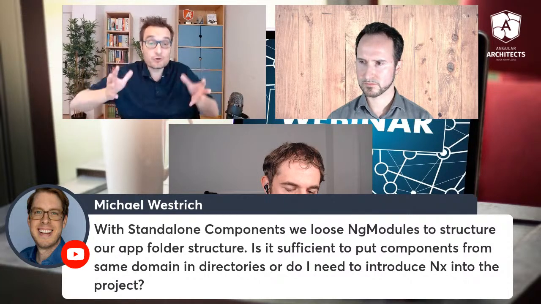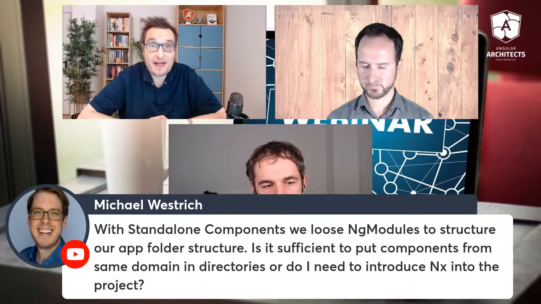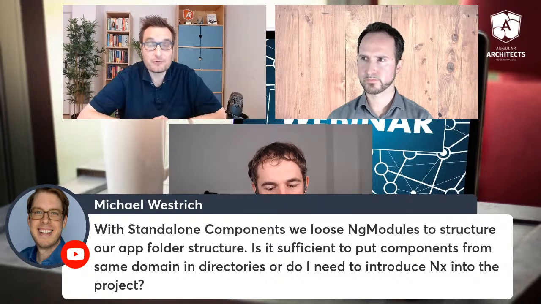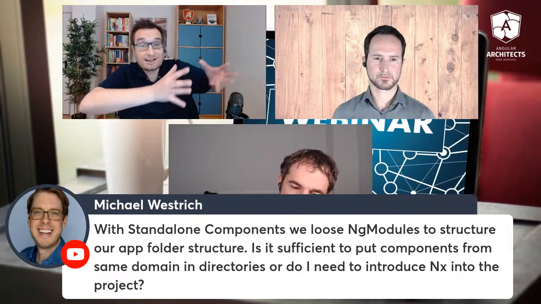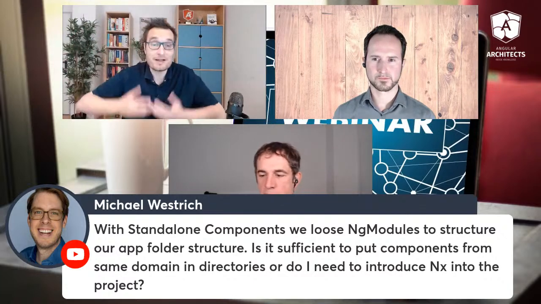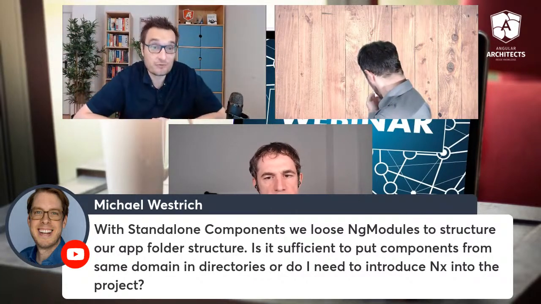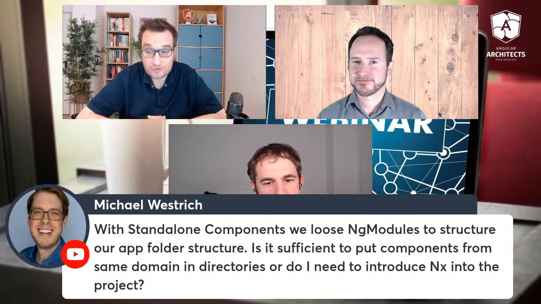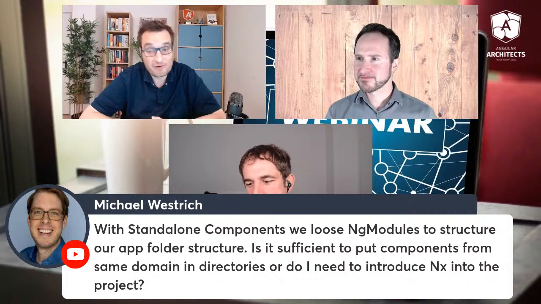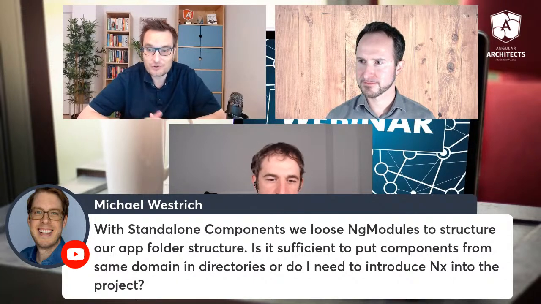If you have a huge application, then I would suggest going with NX, because NX gives you linting rules. Linting rules that, for instance, prevent one part of the system from directly accessing another part of the system. This decouples your domain, your modules, your parts of your front-end application. So for future libraries, I would encourage you to go with NX. If it is a tinier application, a good folder structure should be good enough.